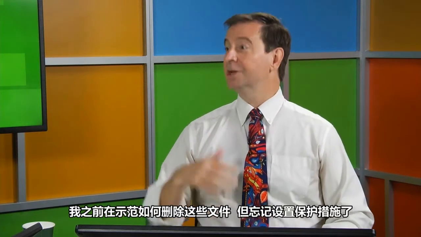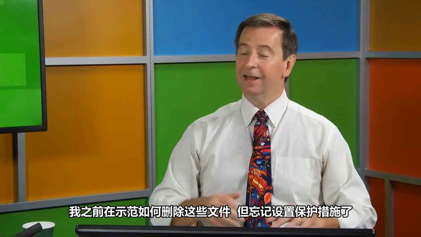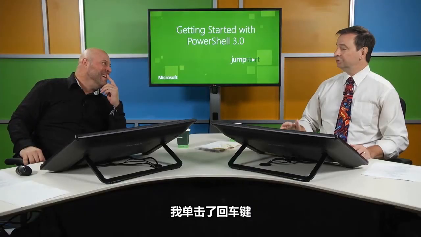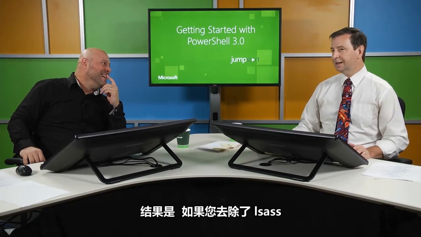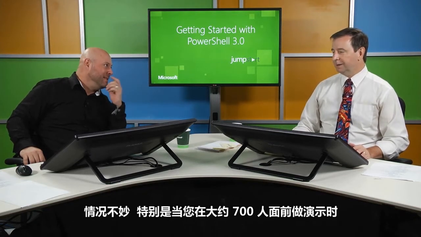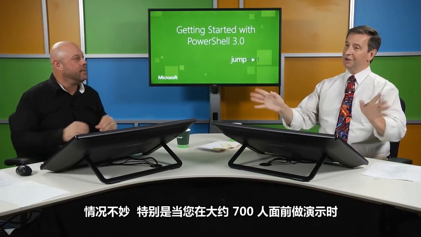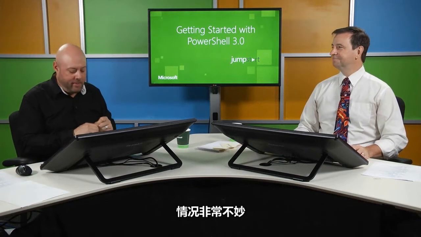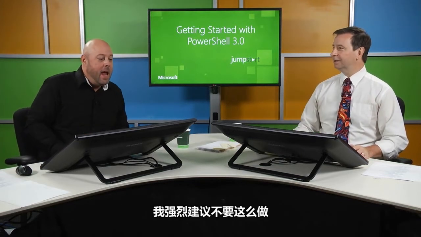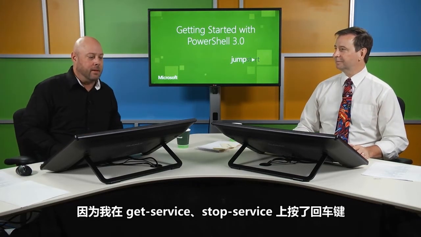Darn PowerShell. By the way, I did that actually. I was giving an example of how to do this and the guards that we have, and I forgot to put that in, and I hit carriage return. And it turns out if you kill LSASS, bad things happen. Especially when you're in front of like 700 people doing a demo. Very bad things happen that way. Strongly not recommend. Because I've hit the enter on the get service, stop service, and it's just not cool. PowerShell doesn't ask you, are you sure? Until later when we show you how you can get it to, but it doesn't, so it assumes you know what you're doing.